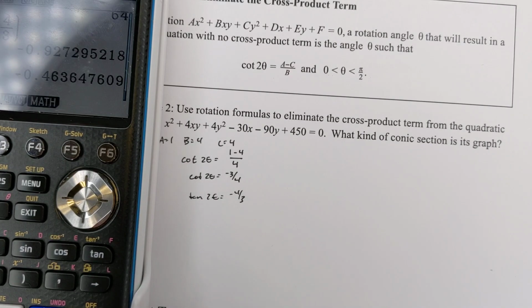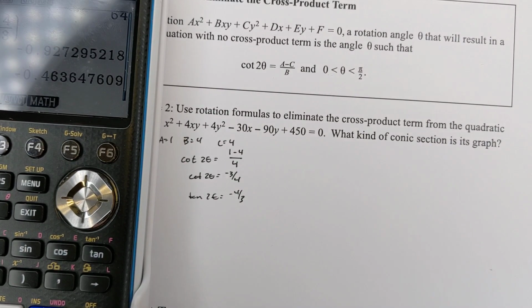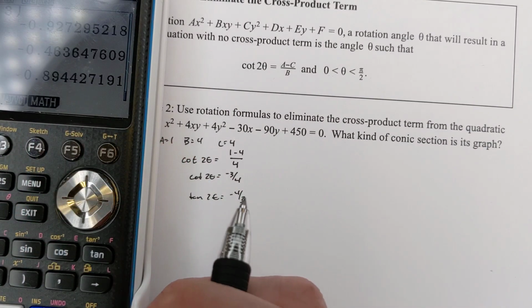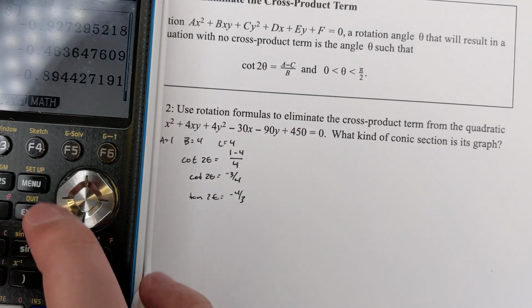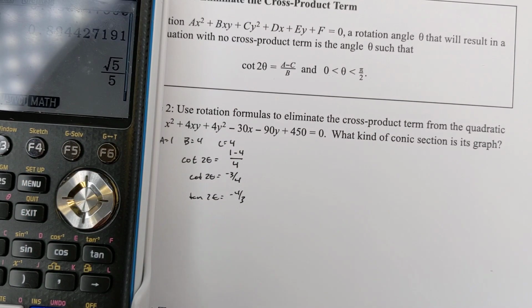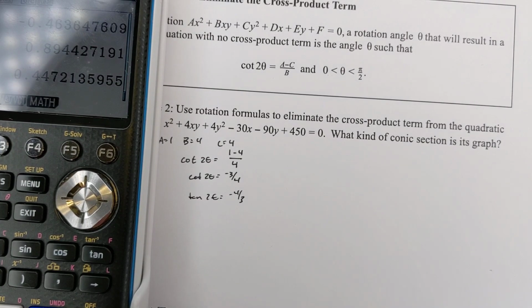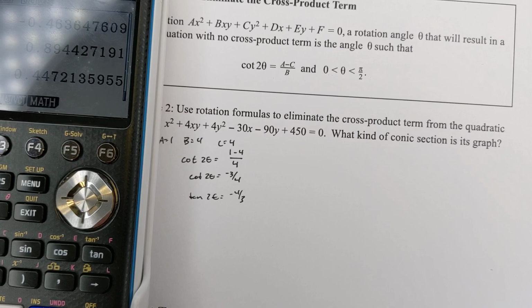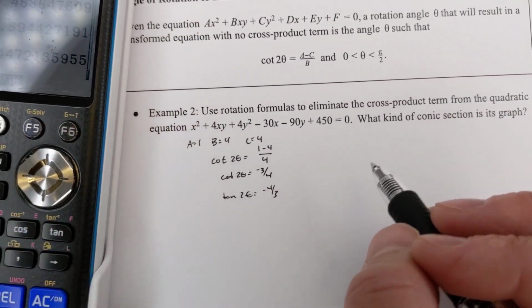So the cosine of that value is 0.89. We need to use some definitions, because now I can use it to draw a triangle.